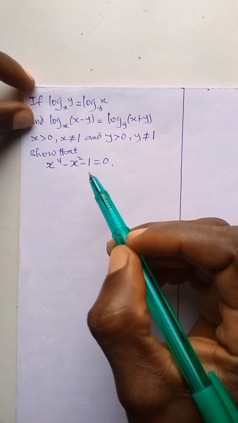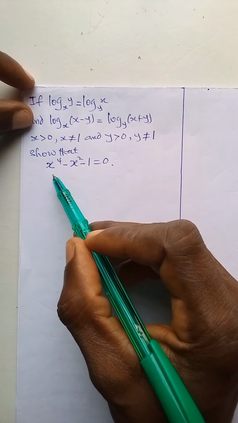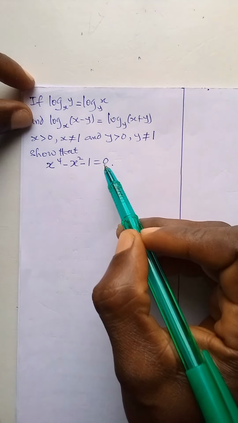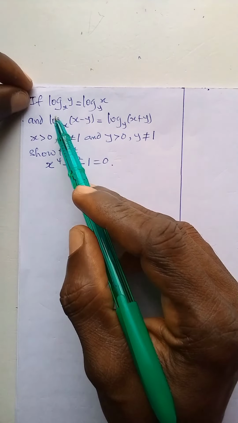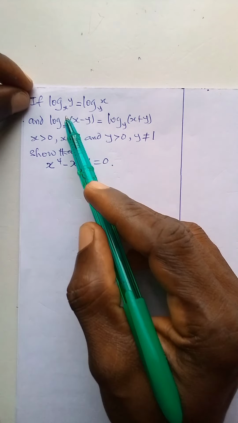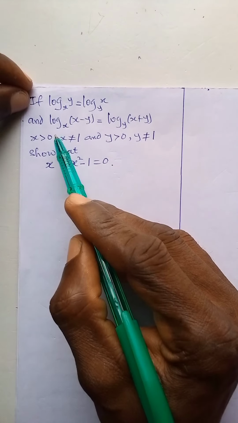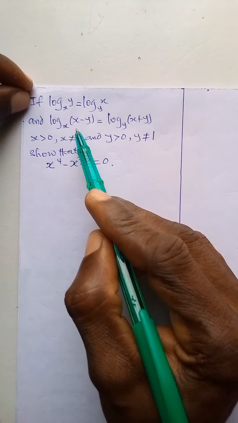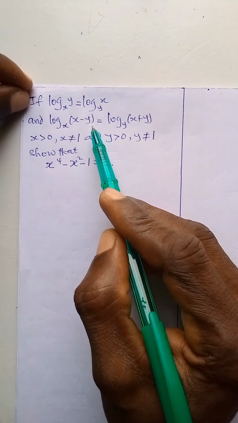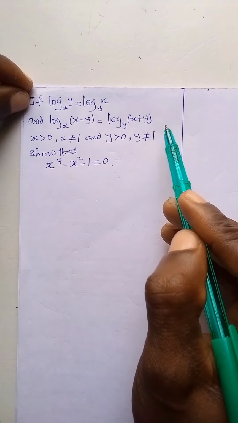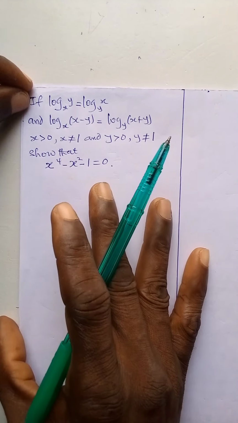In this video, we are to show that x to power 4 minus x to power 2 minus 1 is equal to 0, if we are given log to base x of y is equal to log to base y of x, and log to base x of (x minus y) is equal to log to base y of (x plus y). We are given some conditions.